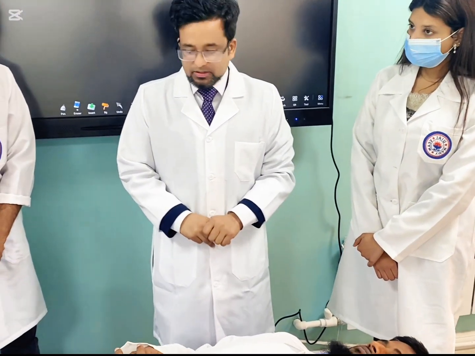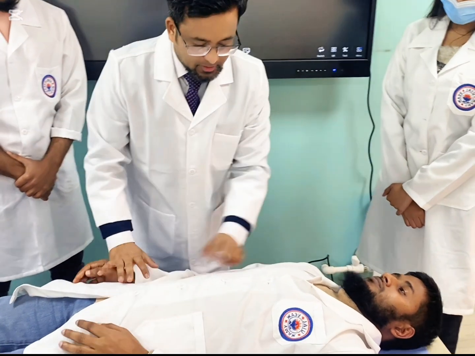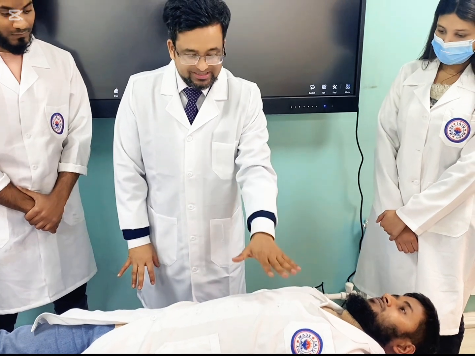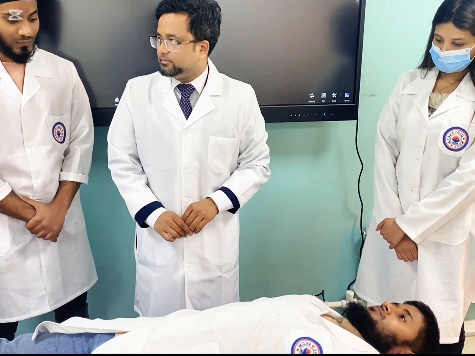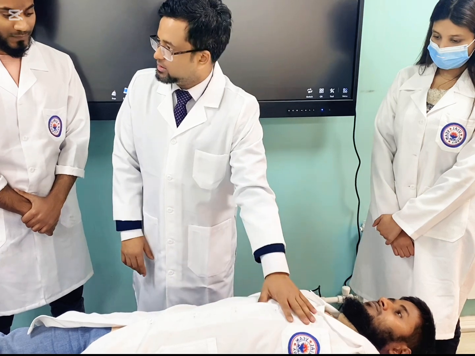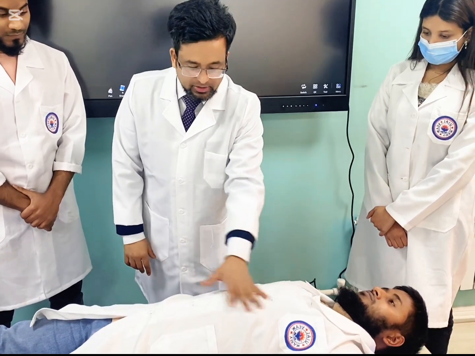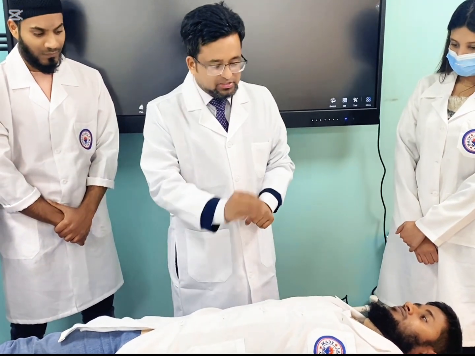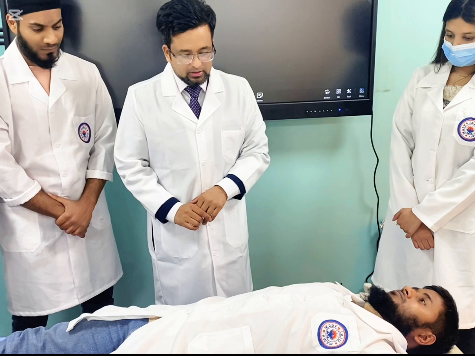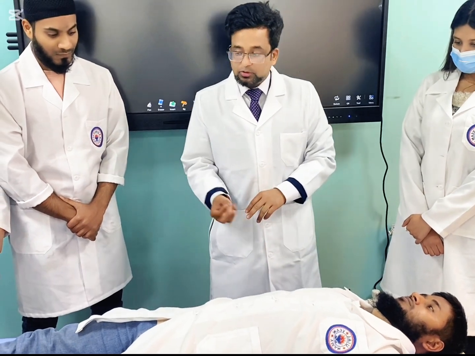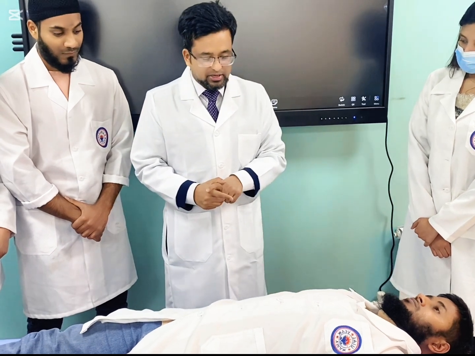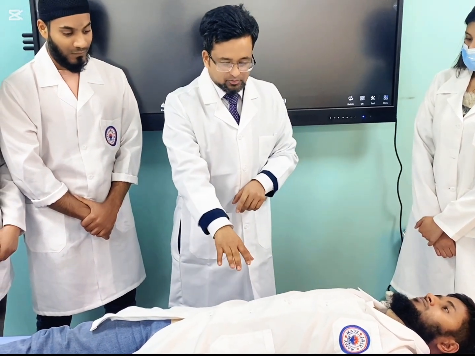Then respiratory rate. For respiratory rate, the patient should be properly exposed to check his respiratory rate, to see his chest expansion. It is very important. He's well clothed here. So for your patient, you need to expose him properly so that you can see his chest movement. You can count his respiratory rate by standing here. Respiration is equal to one inspiration and one expiration.